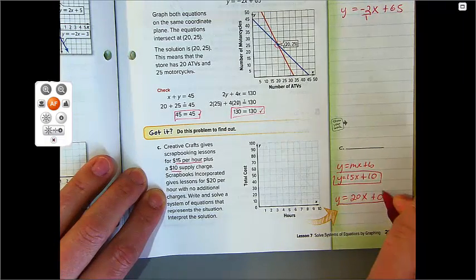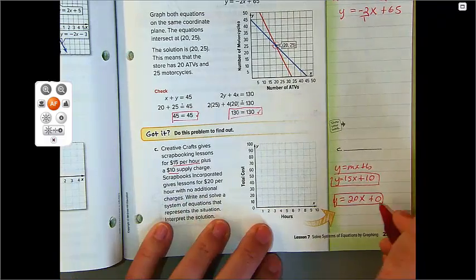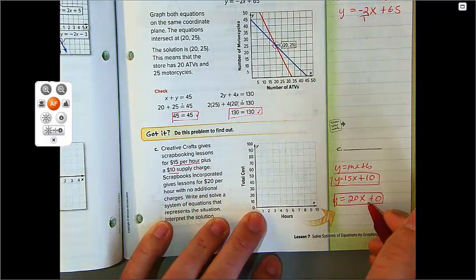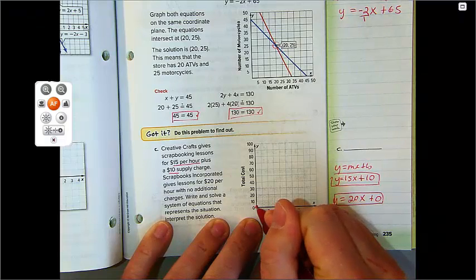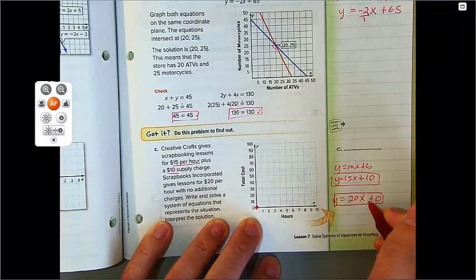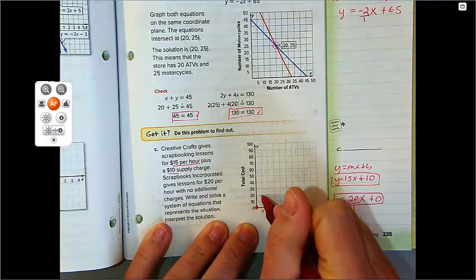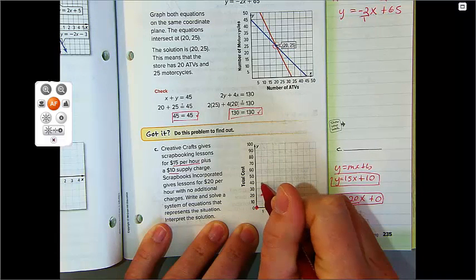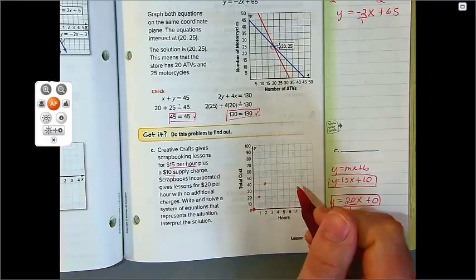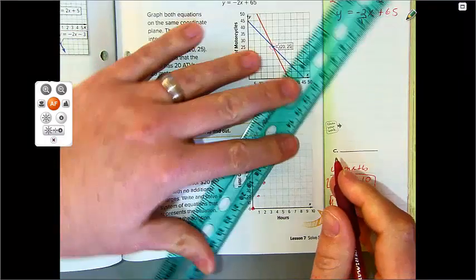So let's go ahead and graph these and figure out where they meet. Here, I'm going to graph the bottom one first. I'm starting at 0. My B is 0. That's my y-intercept. Then 20x is really 20 over 1. So that means I go up 20 and over 1, up 20 over 1. Now I'm going to use a straight edge, make a quick line.